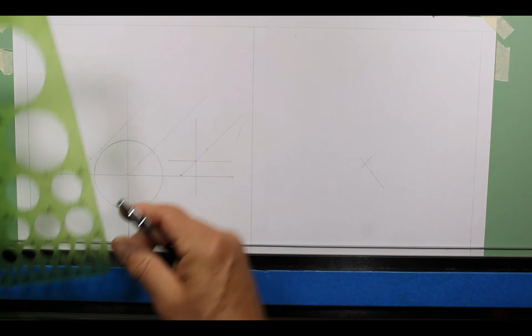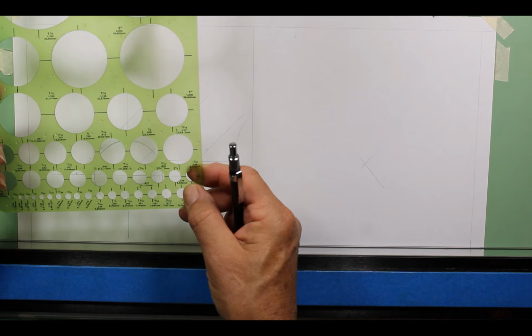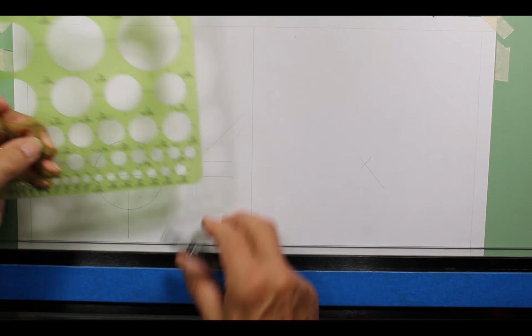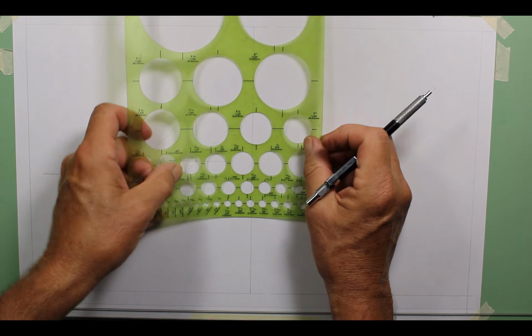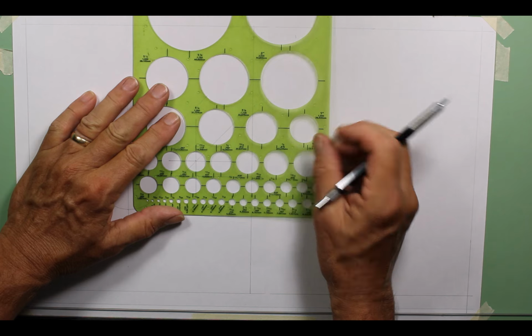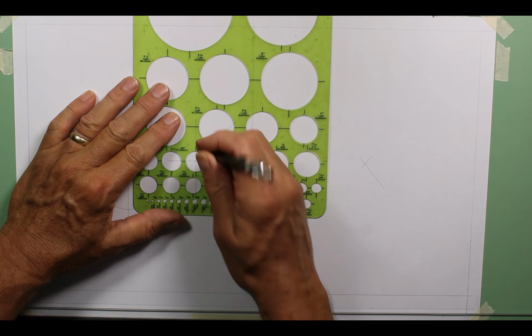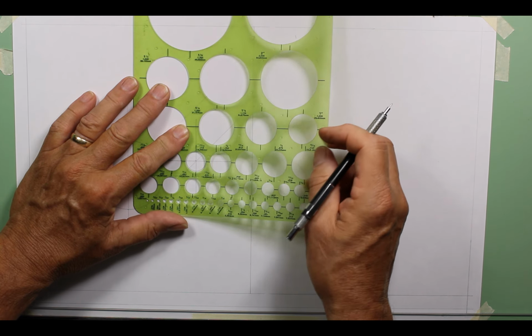So let's look here. What have we got? I got a 14.2, so that will work for me. And so I come back up, that's my hole for that.